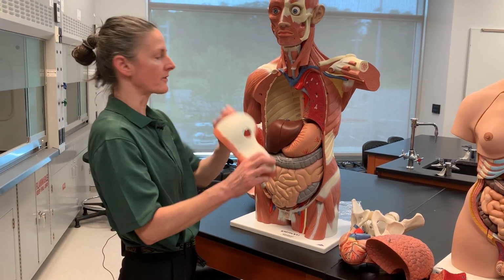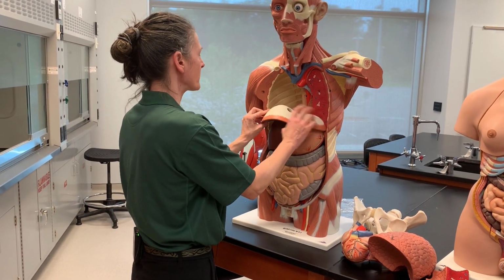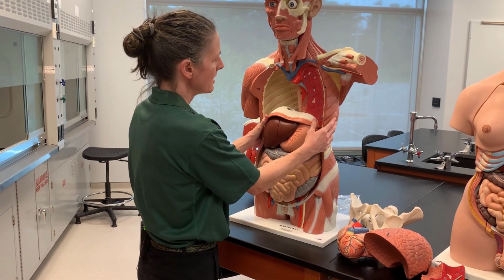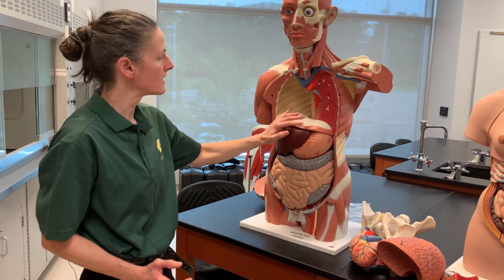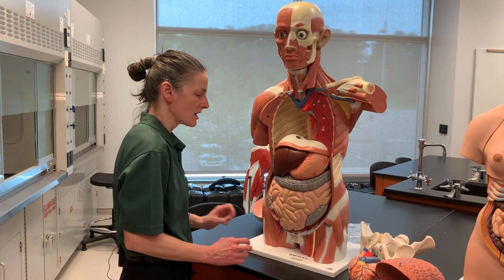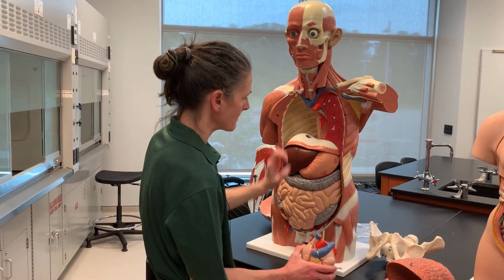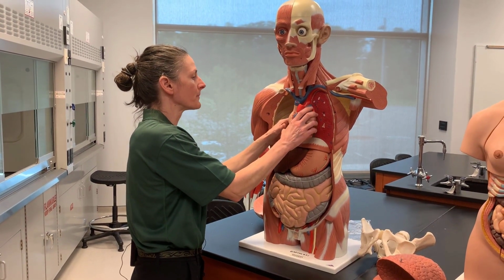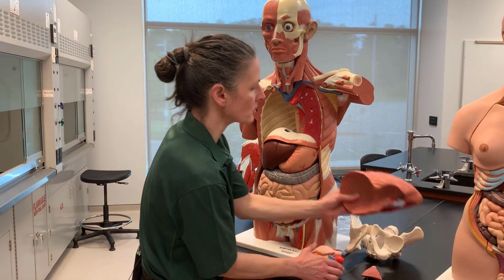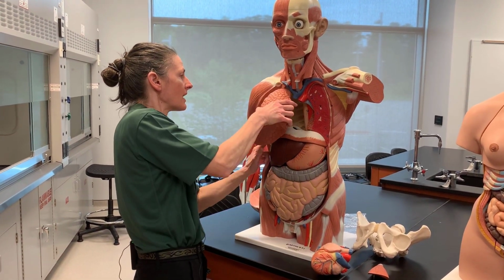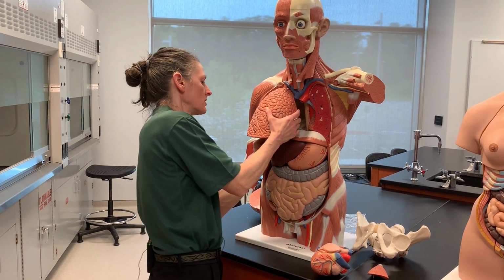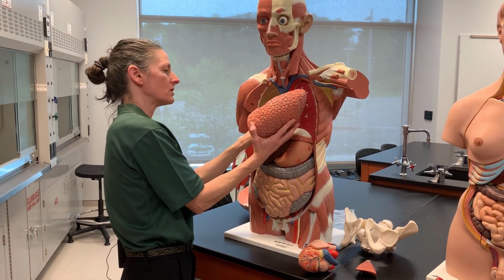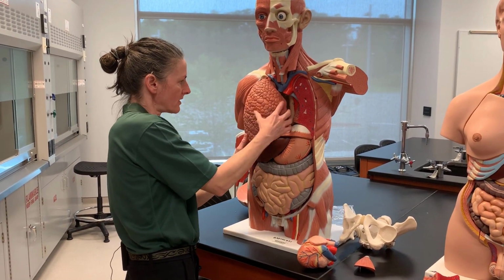Then we're going to have our diaphragm, which is that sheet of muscle that separates the thoracic cavity from the abdominopelvic cavity. And then within the thoracic cavity, we're going to have our mediastinum, which is going to contain the heart surrounded by the pericardium. We're also going to have, on either side of the mediastinum, our two lungs, each of which is within its own pleural cavity.